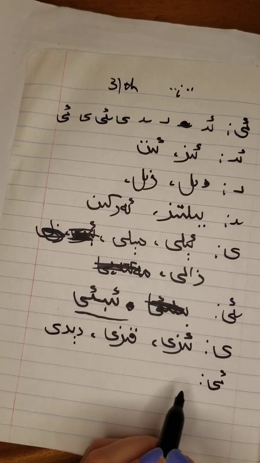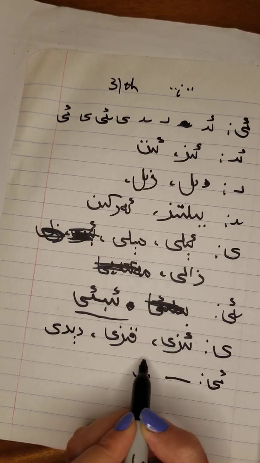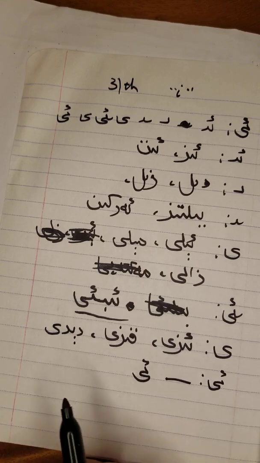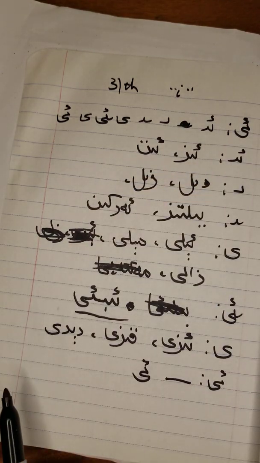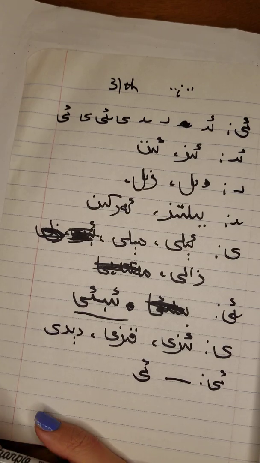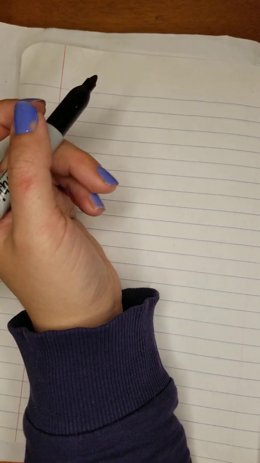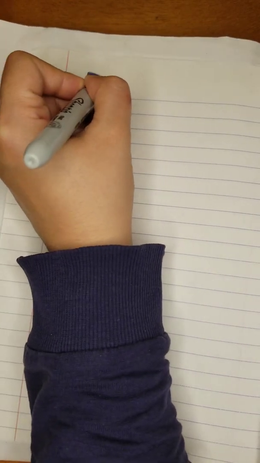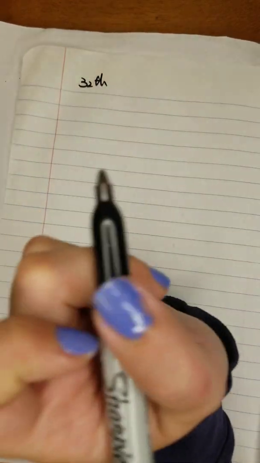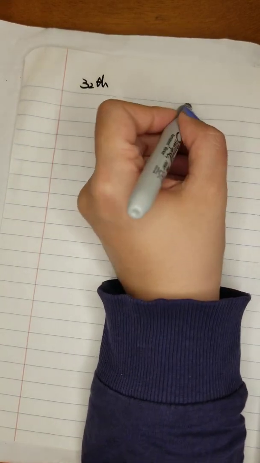Again, I told you I have no example for that. Maybe it's how it's represented by itself, like this one. And one more, and then the class will be over. We'll be finishing these 32 letters. So the last one is ye.